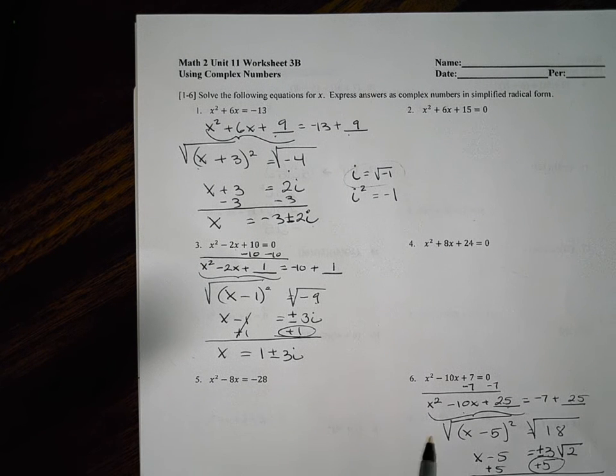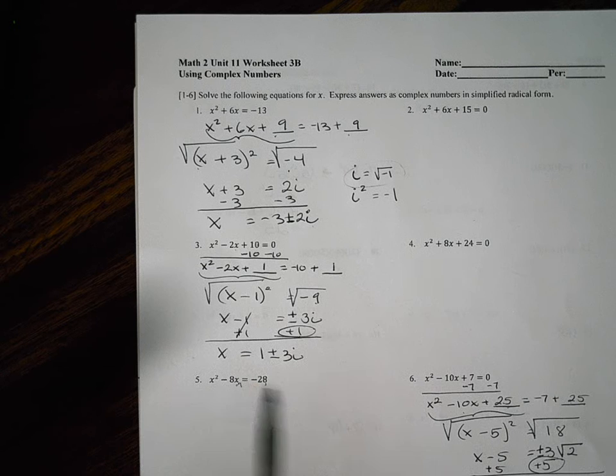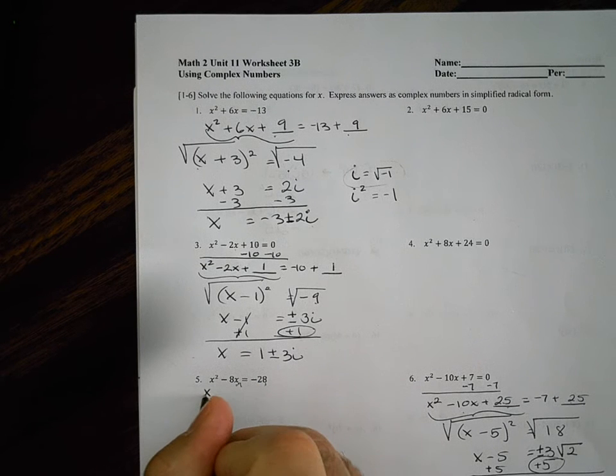Okay, moving on to number 5. All right, this one we already have the constant on this side. Now keep in mind, if I move this to the other side, it would be positive 28. So we can see, can we factor this if the 28 was over here? 28 is 1 times 28, 2 times 14, and 4 times 7. There's no way to add those numbers to get -8, so we have to solve by completing the square.